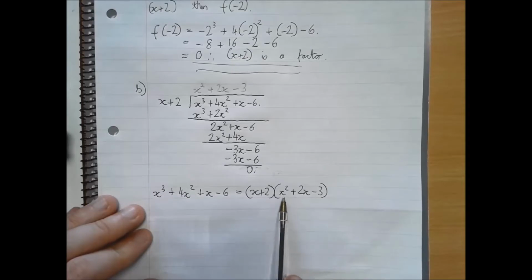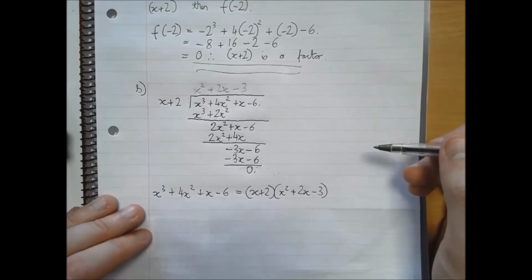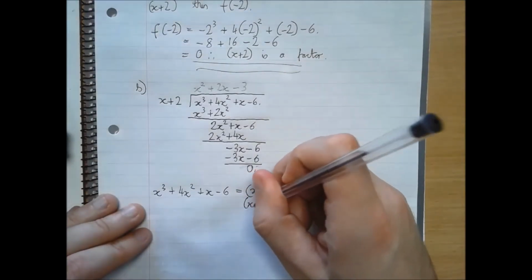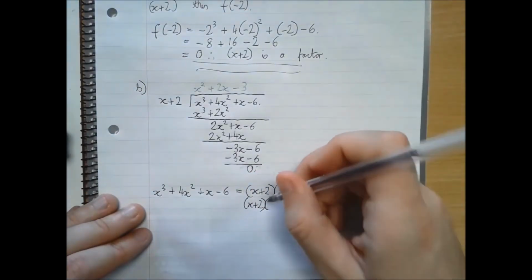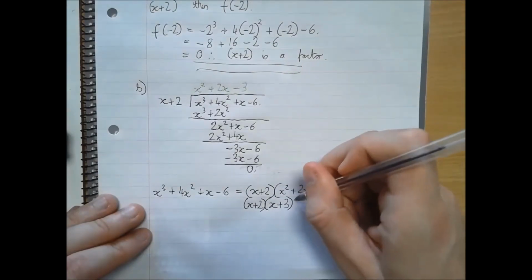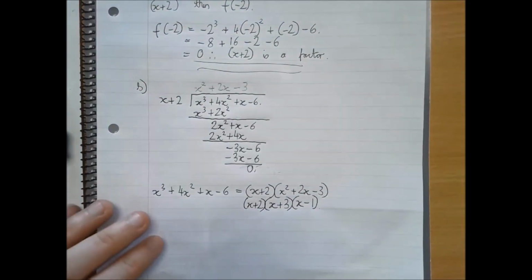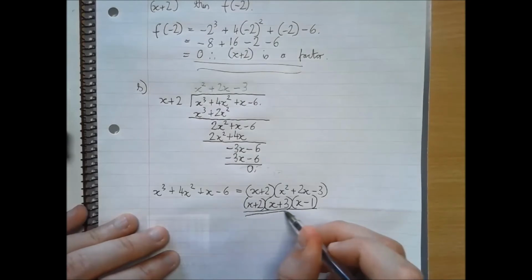Now this is quite a nice cubic to factorise, there's no horrible number in front of the x squared, which is great. So we want two numbers to multiply together to give us minus 3, add together to give us 2. And of course if we have a look then, we're going to have x plus 2, and then of course we're going to have x plus 3 and x minus 1, like that. And that is your final answer.